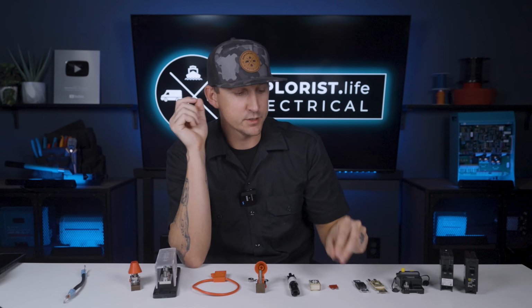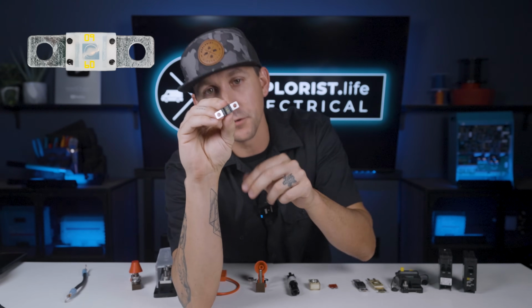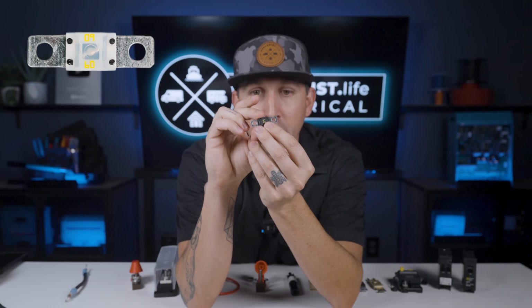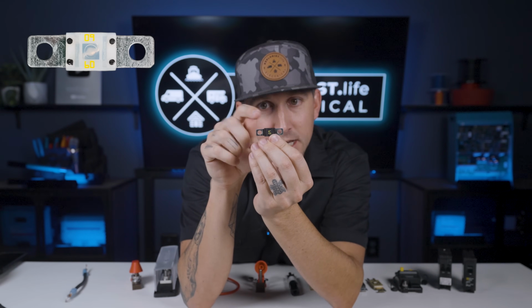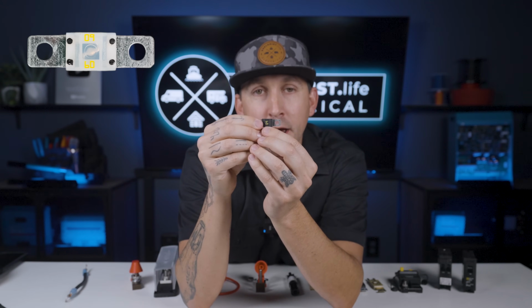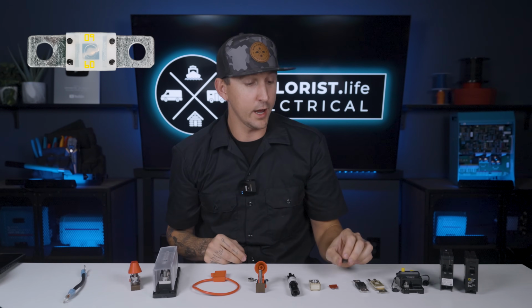The next fuse that we've got to talk about is a MIDI fuse, M-I-D-I fuse. And it's literally just a smaller mega fuse, more or less. Power coming in, power going out. There's a filament inside that will melt and shut off power if too much power flows, whether from an overloaded circuit or a short circuit.